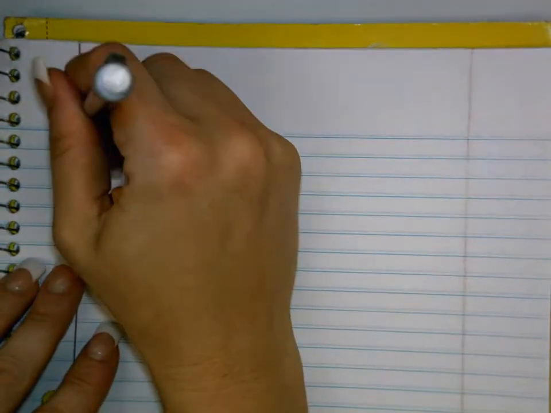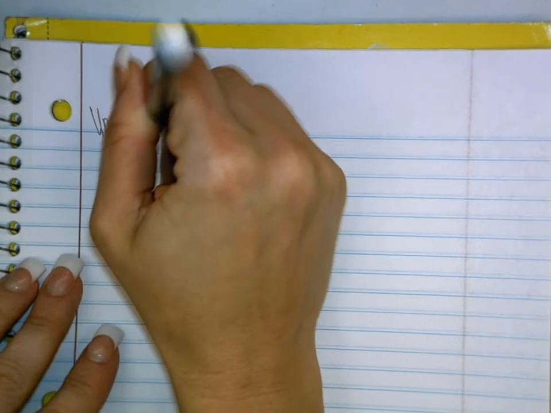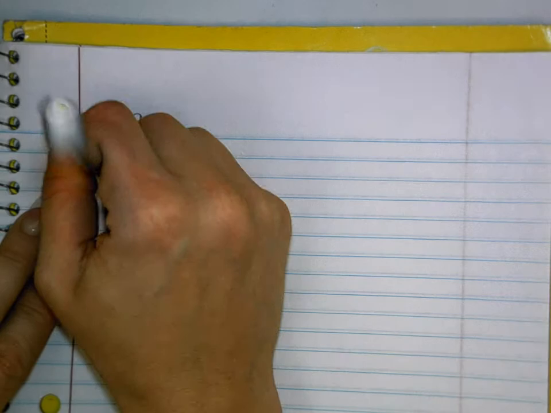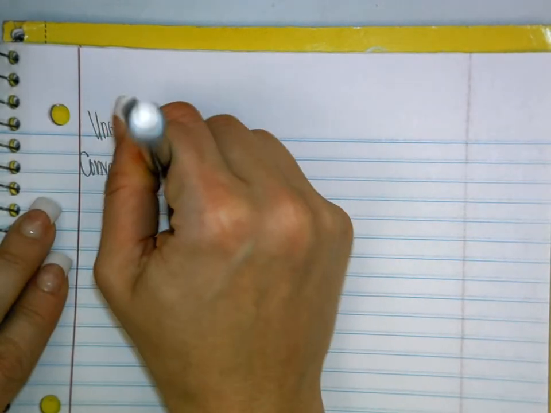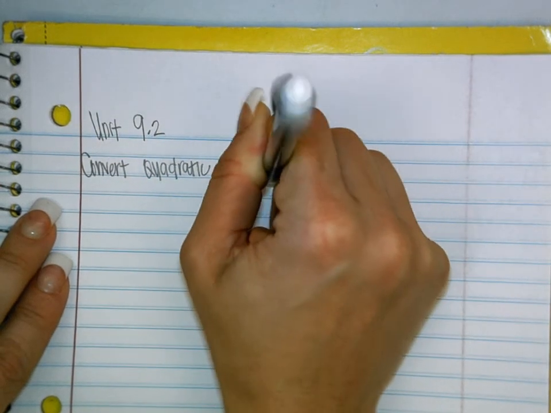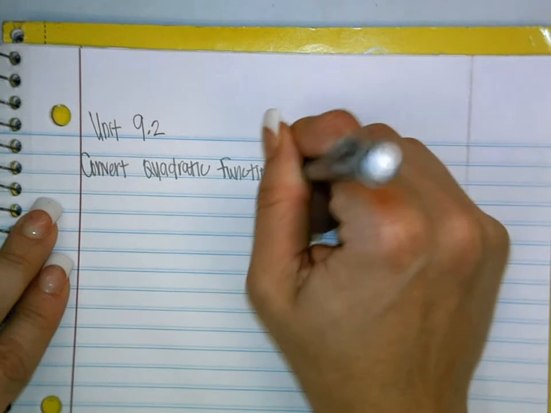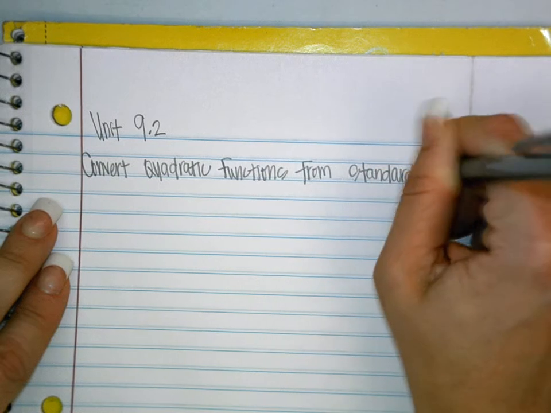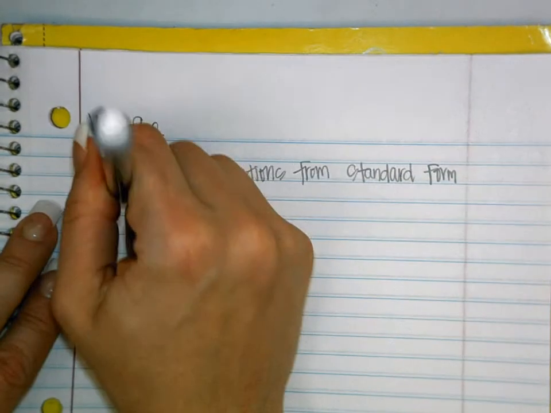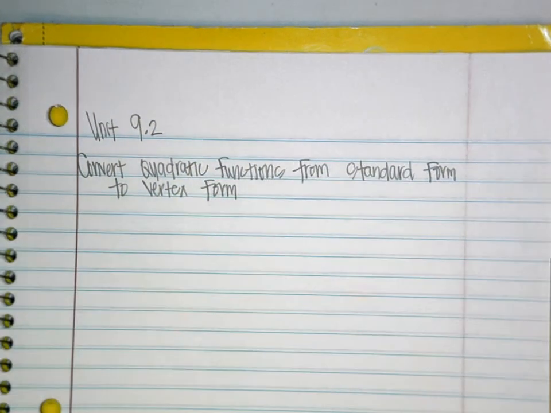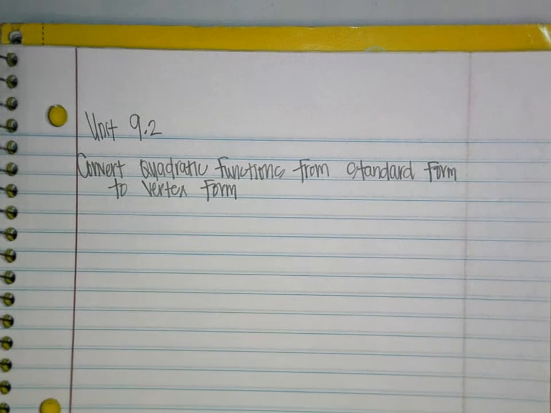So today we're going to move on with Unit 9.2. Okay, we're still working with parabolas, but today instead of actually sketching them, we're going to be working on converting quadratic functions from standard form to vertex form. Okay, convert quadratic functions from standard form to vertex form.